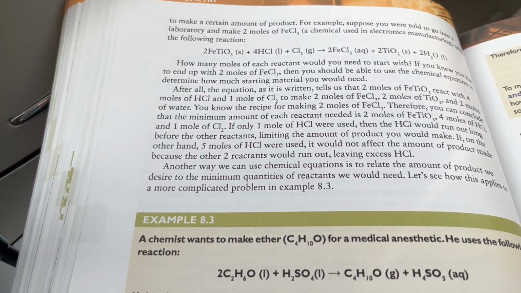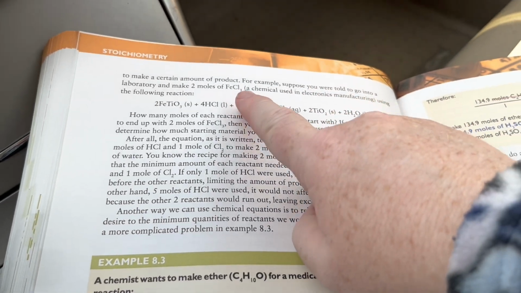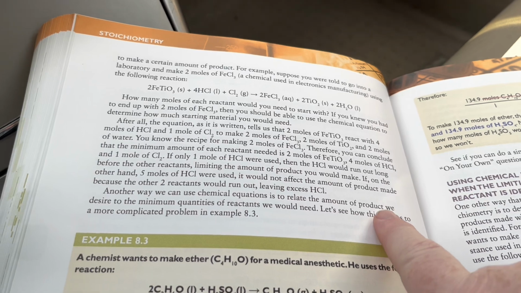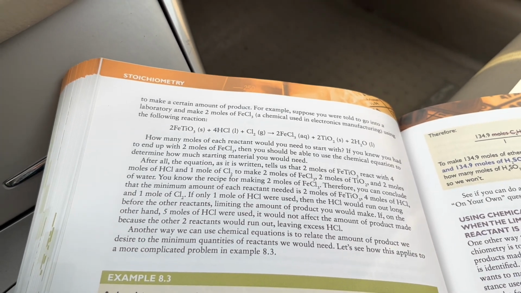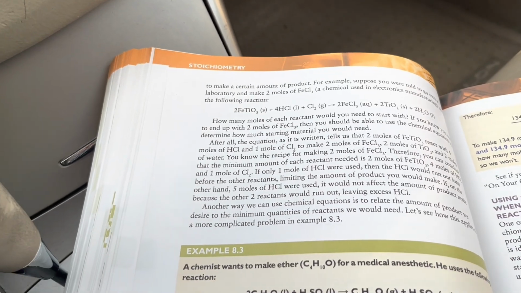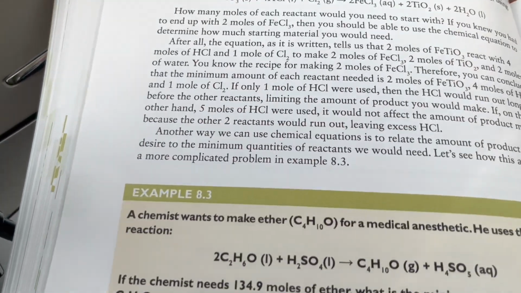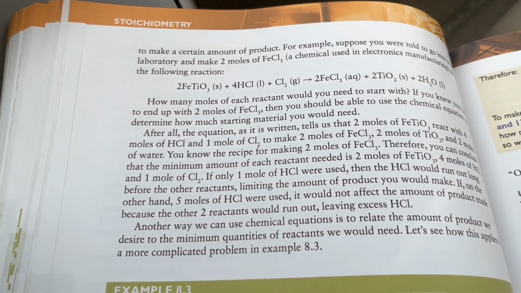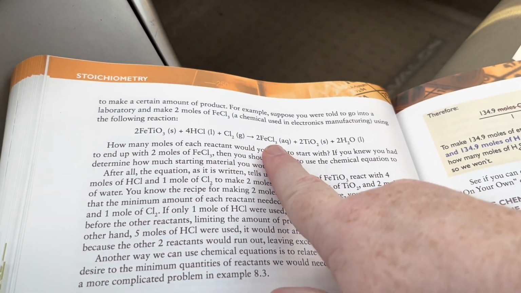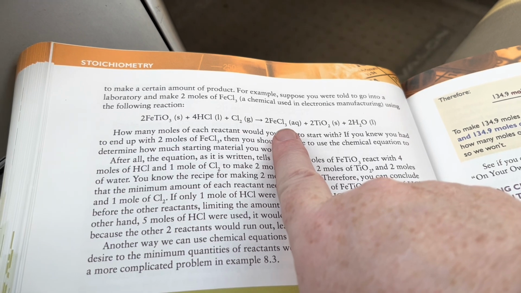So if you know that you are making 2 moles of your product, and they want to know how many moles of each of the reactants are necessary to do this, well, this particular problem is fairly easy because in your reaction it makes 2 moles, and that's what you need.